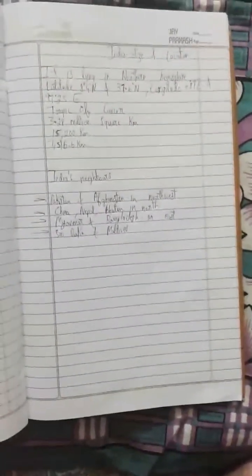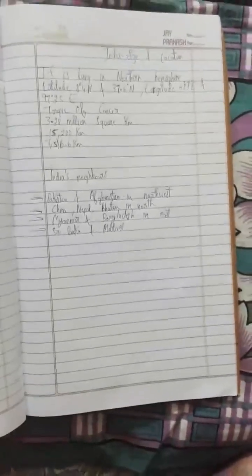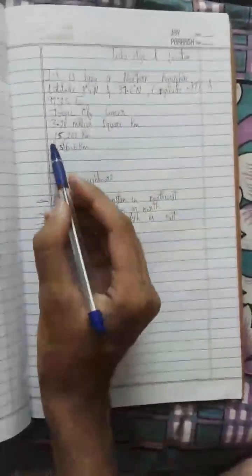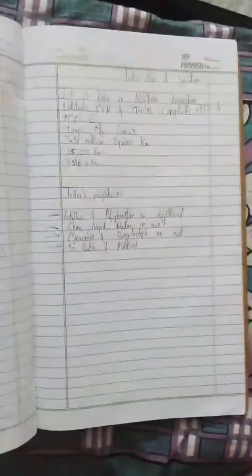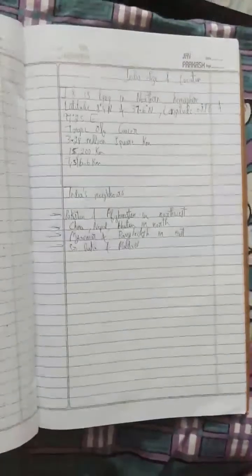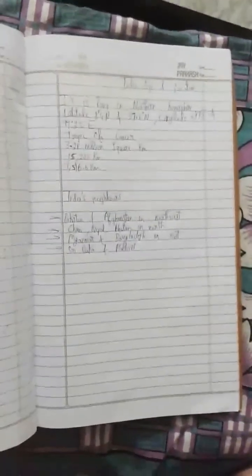So this was the chapter, India size and location. Here you learned that India is located in the northern hemisphere, that the Tropic of Cancer crosses India, what the land boundary and water boundary are, how much land there is, what the neighboring countries of India are, and how India compares with other countries in the world.